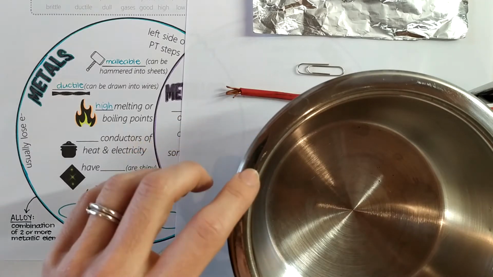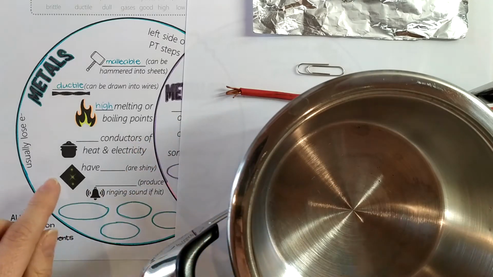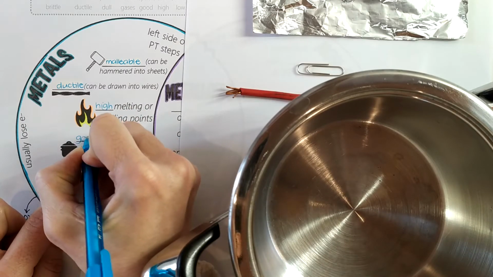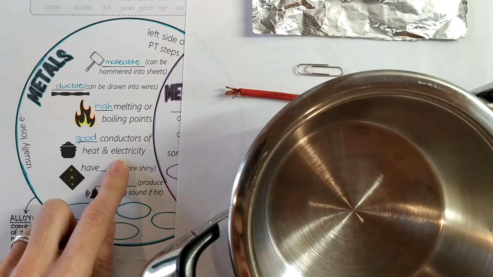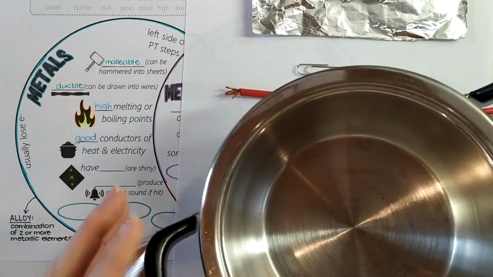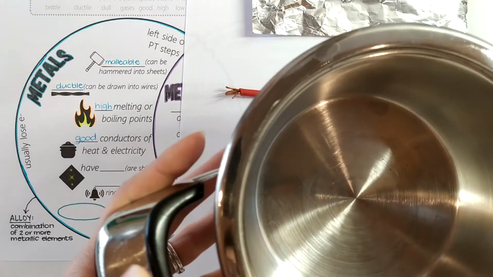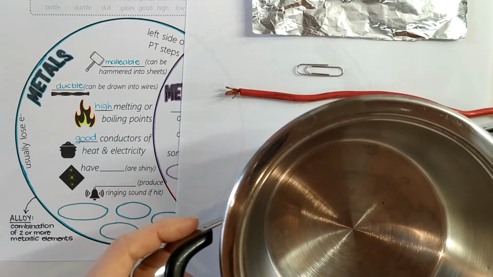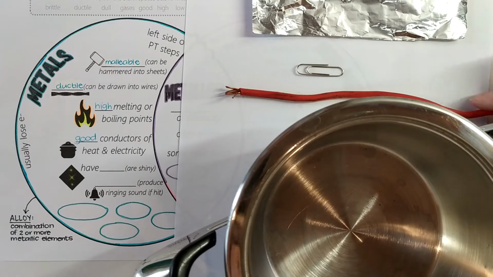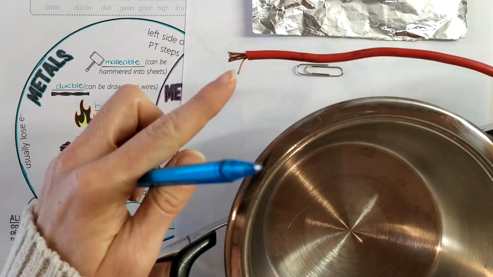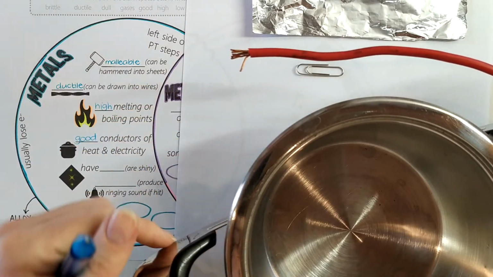This brings us to our next property of metals, and that is that they are good conductors of heat and electricity. So again, I can put the food inside the pot and heat the base of the pot, and in so doing, the heat is going to be transferred to the food that's busy cooking inside. In terms of electrical conductivity, that again is why we use copper in electrical wires, that is able to transfer electricity from one place to another.